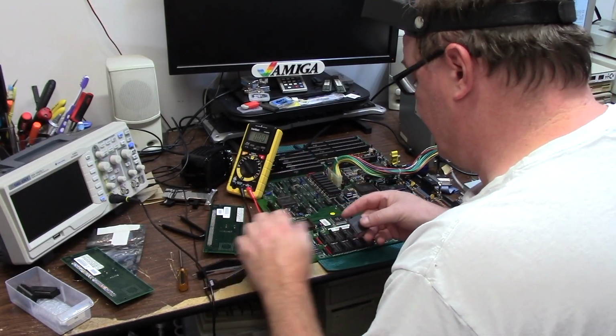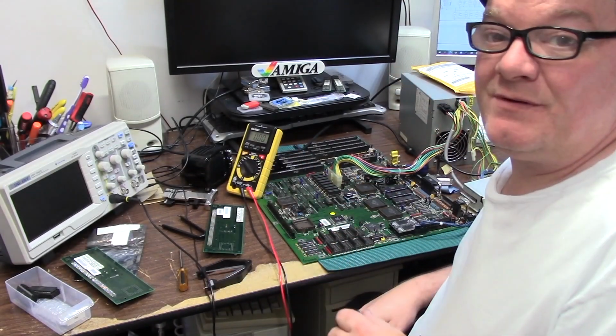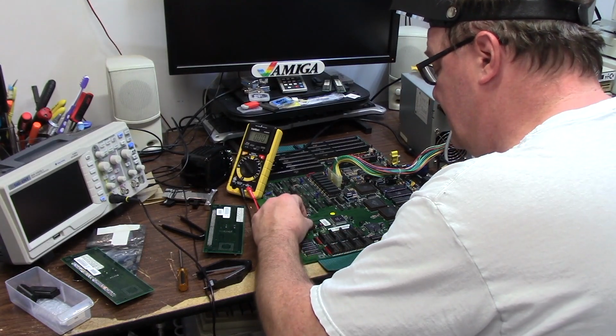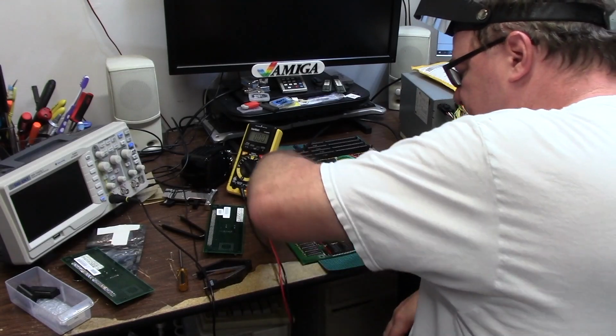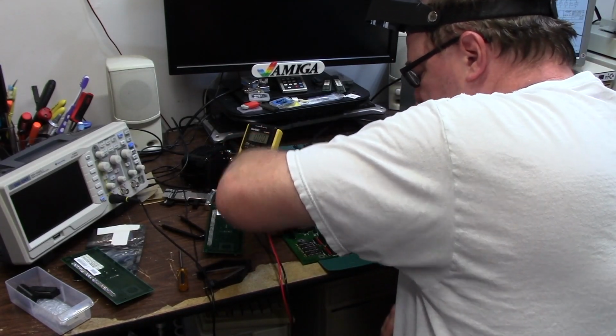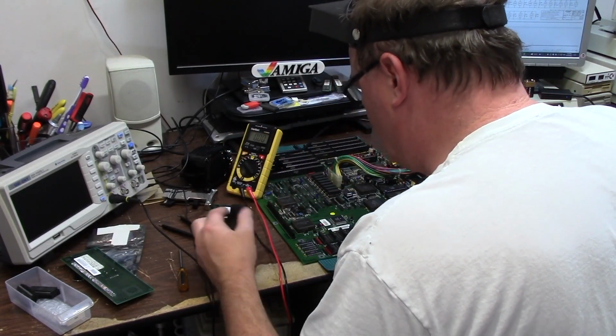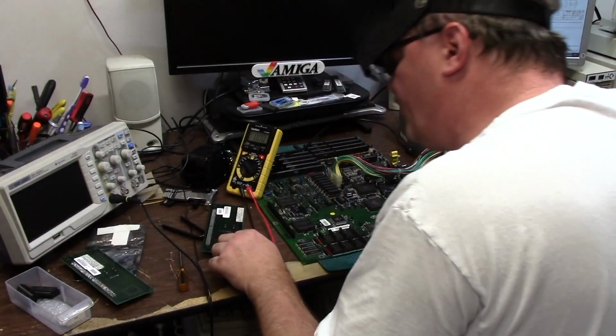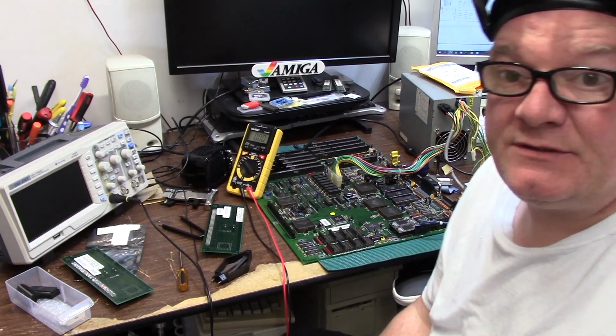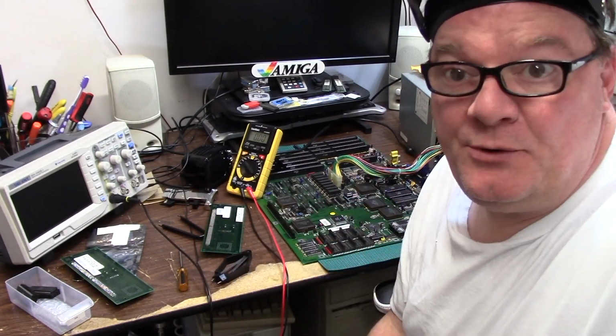Oh man, that's loose, I'll tell you what. That was really loose. You see how easy that popped out? Okay, so Ramsey, look at this. It doesn't go in correctly. And it fits, but it's just not grippy. Nope. Okay, so I'm going to regroup and come up with a new plan.